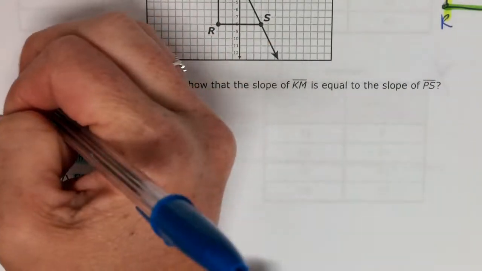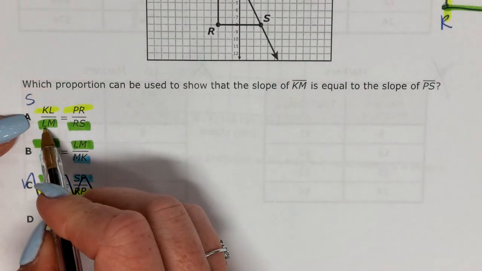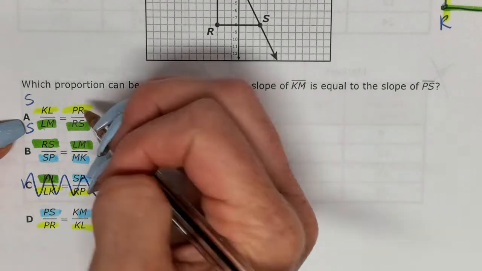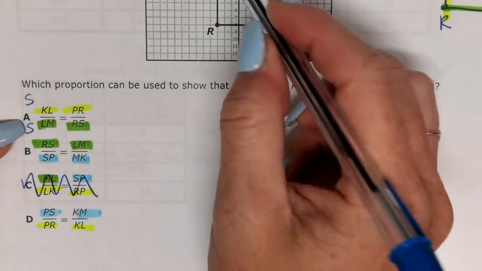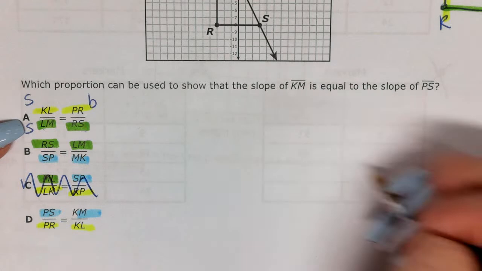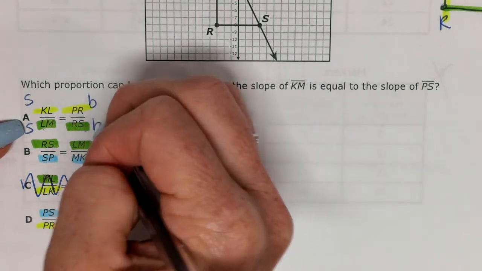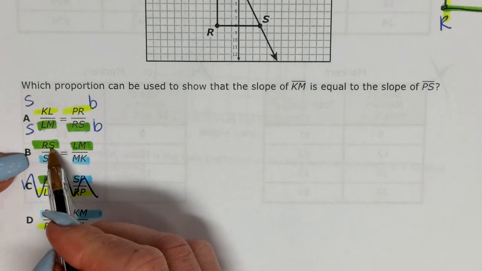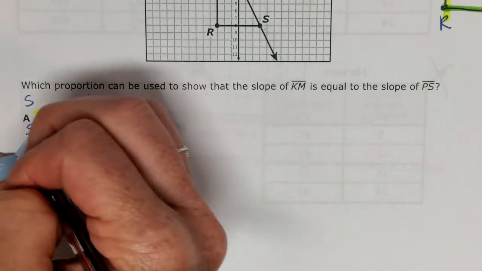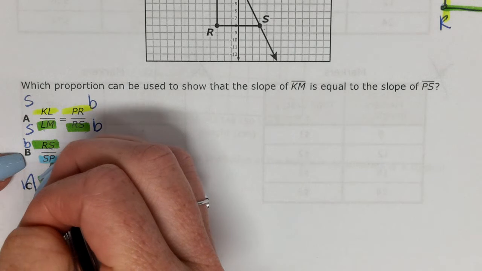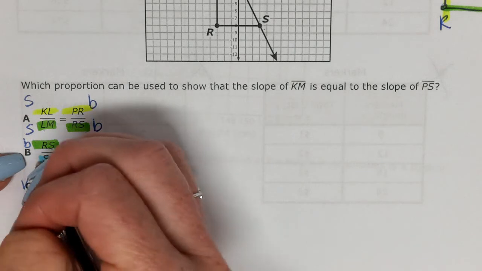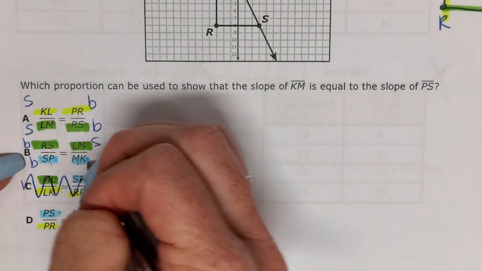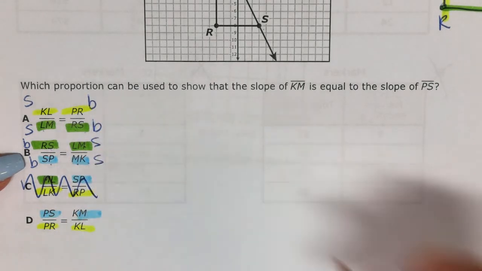KL came from small. LM came from small. Does everybody agree? PR came from big, and RS came from big. Okay, RS came from big. SP came from big. LM came from small, and MK came from small.